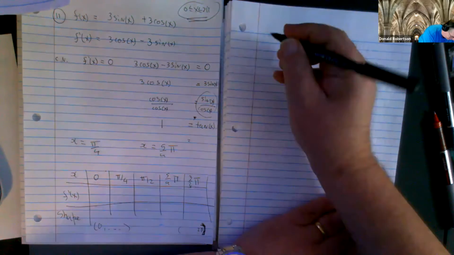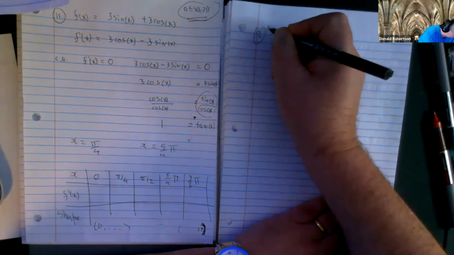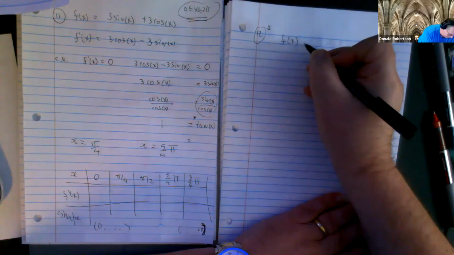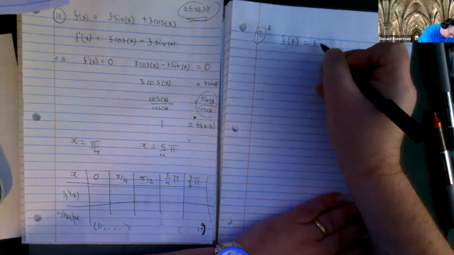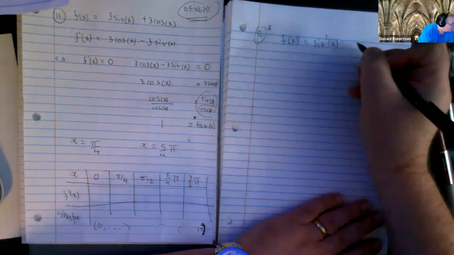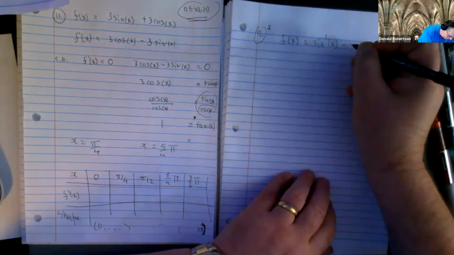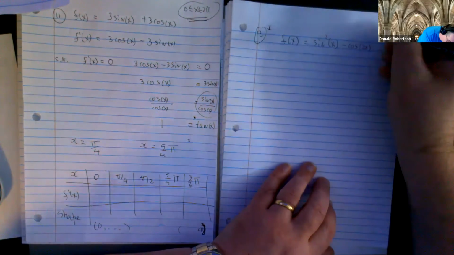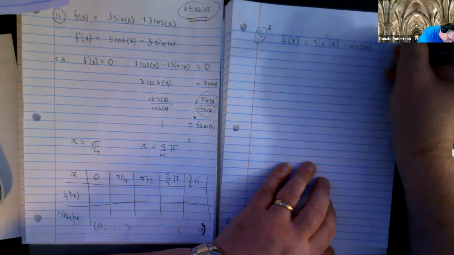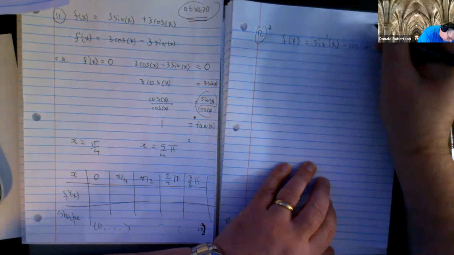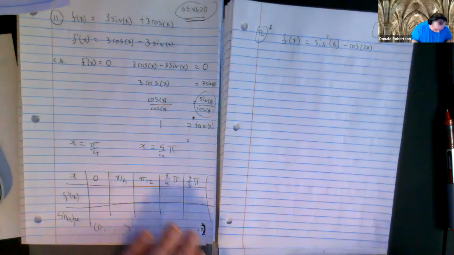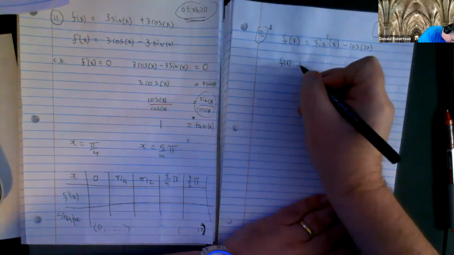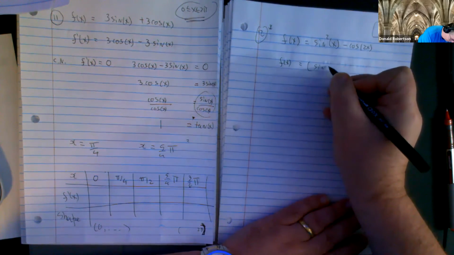Yeah, last one for today. This is a version of question 12. F of x is equal to sine squared x, take away the cosine of 2x, and you're only allowed to go from 0 to pi. That's going to be important later. I don't need this line, but for some students, it helps.